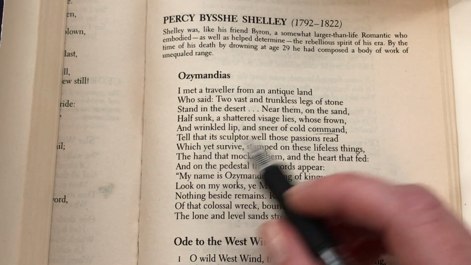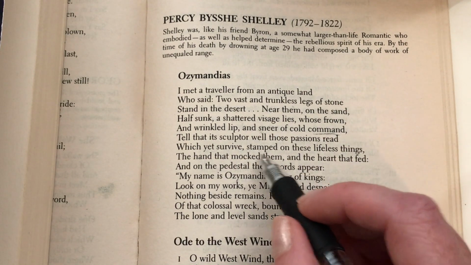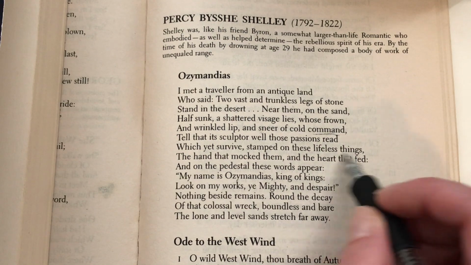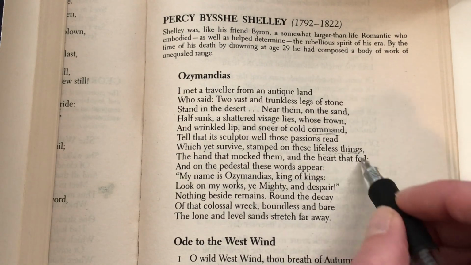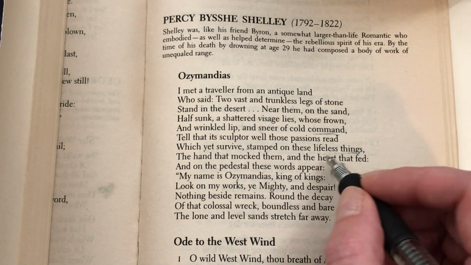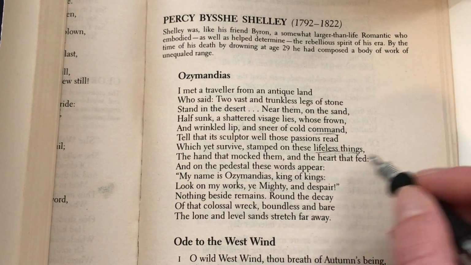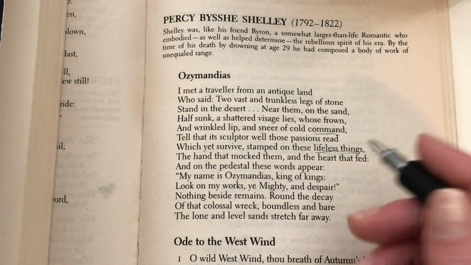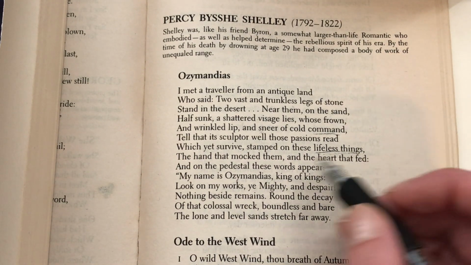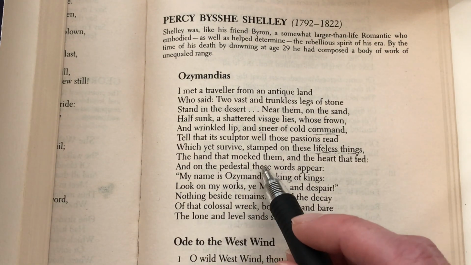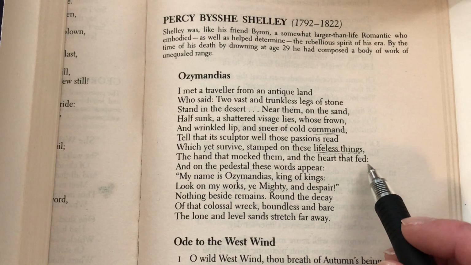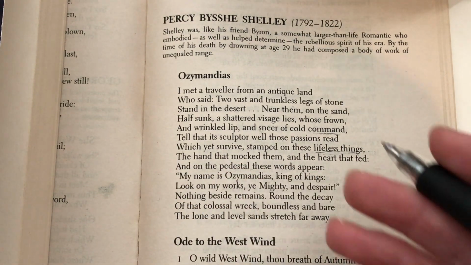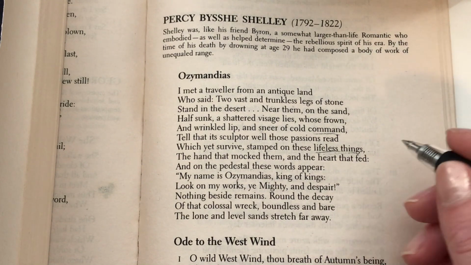So the sculptor really understands these passions, the ones that he stamped on these lifeless things. These lifeless things are the only ones that remain. Ramses II, of course, is gone, and so is the sculptor who once upon a time created this masterpiece. The hand that mocked them and the heart that fed. So this line here is a little more obscure.